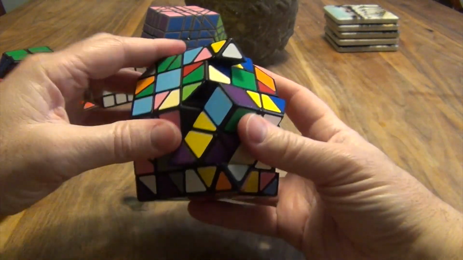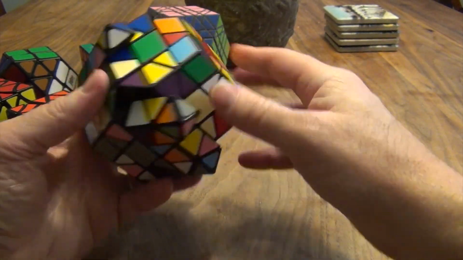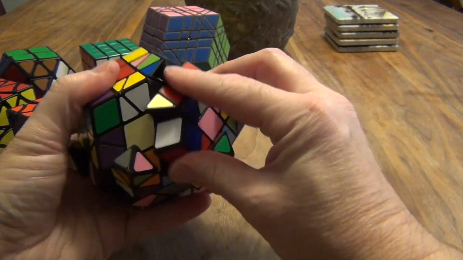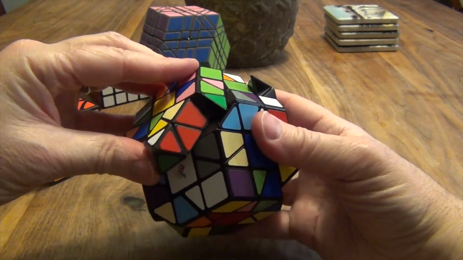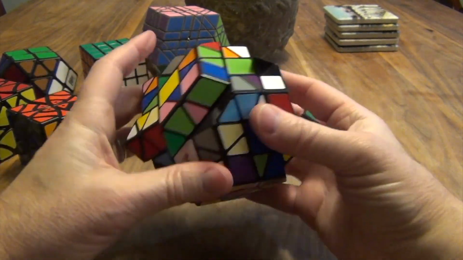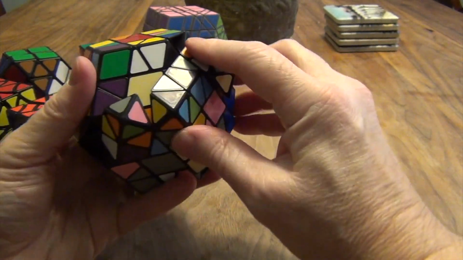So this is fully jumbled. I can't turn these here, can't turn these, so I have to make another turn to see what turns I can create. So I can create this turn over here. This won't turn. This will turn over here. This won't turn here. This won't turn here.